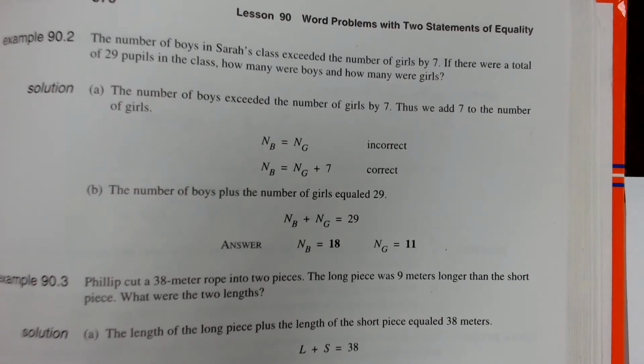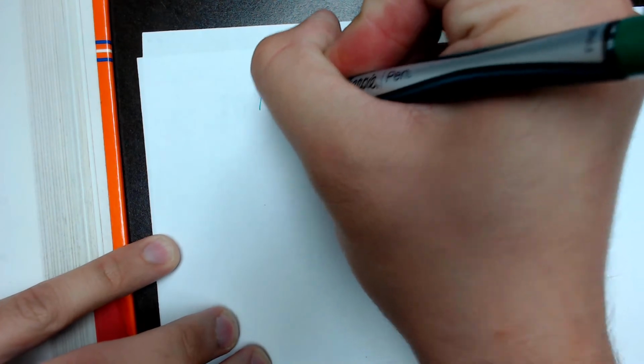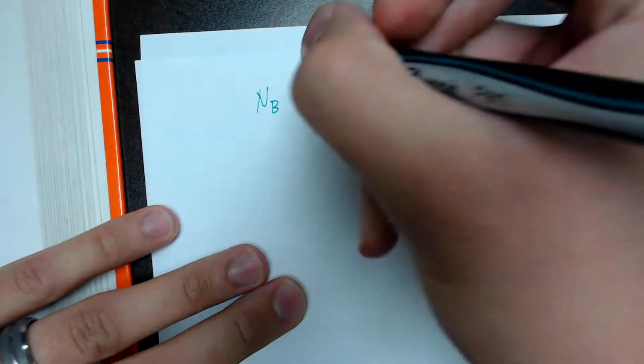The number of boys in Sarah's class exceeded the number of girls by 7. If there were a total of 29 pupils in the class, how many were boys and how many were girls? Okay. So, the first thing is that the number of boys exceeds the number of girls by 7.